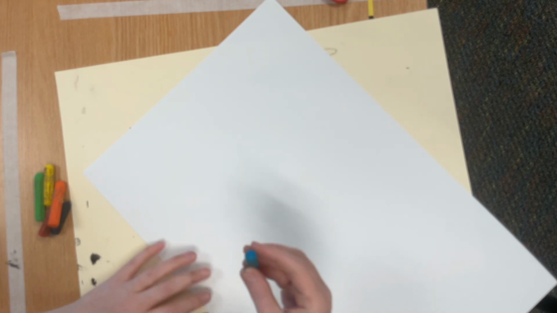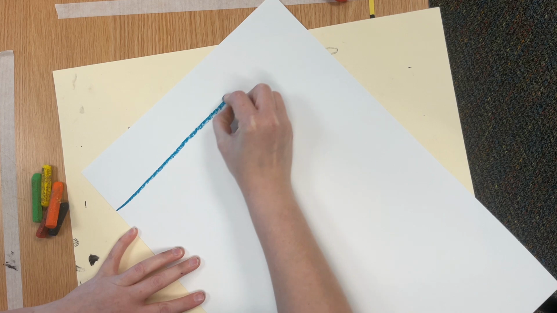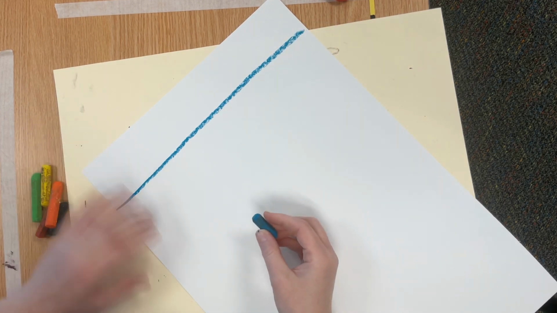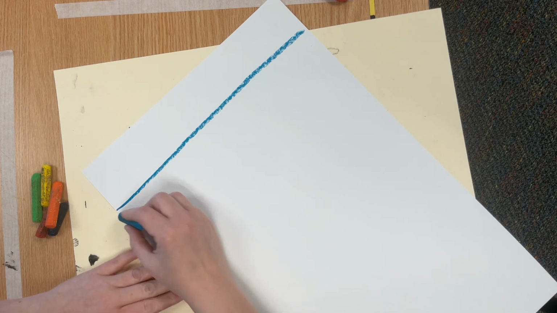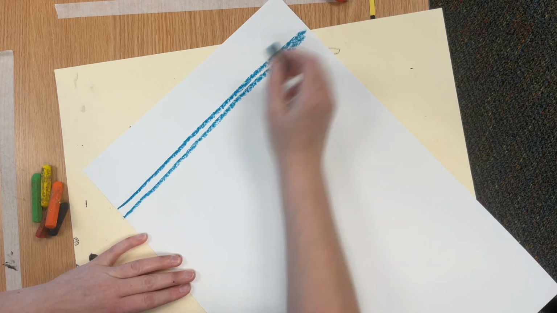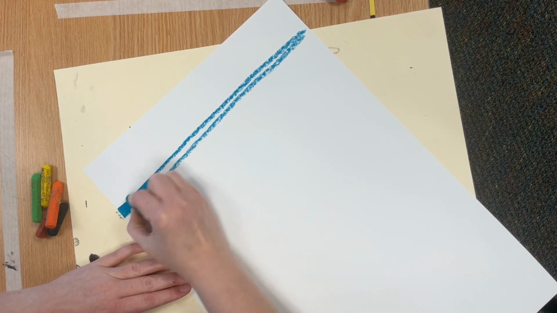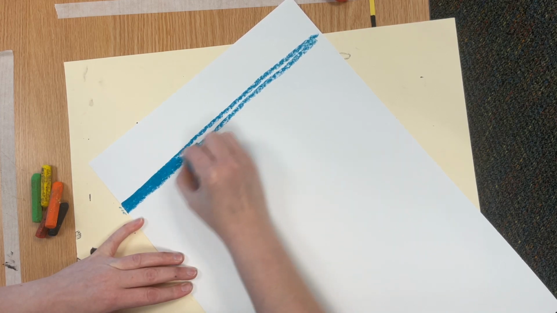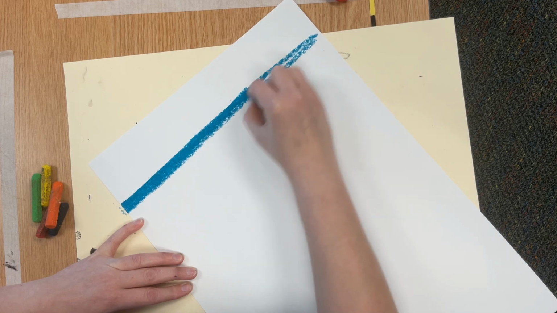One of the things I might do is, so for this one, I think I'm going to do a line across just to leave some space here. But I want the lines to be pretty thick so that we can see them. So I'm going to come back down here and do another line. And then I'm just going to fill in that space between those two lines so that we have a really nice, thick line.